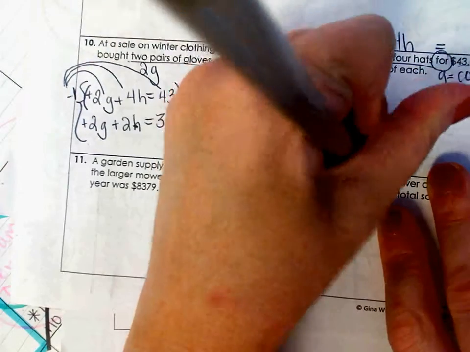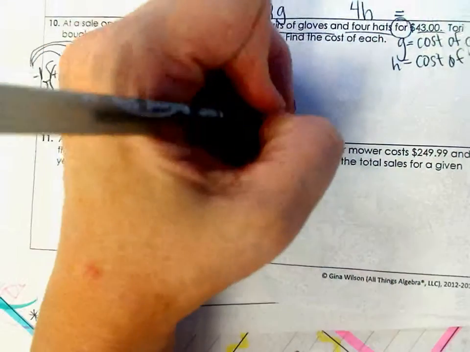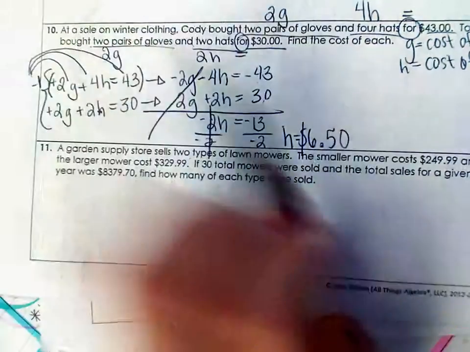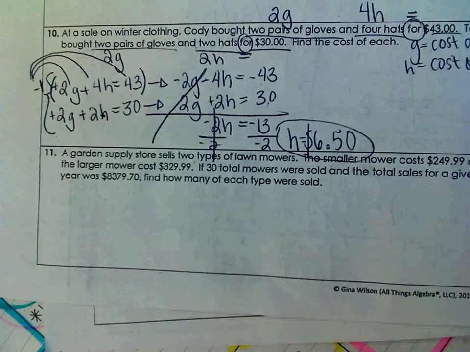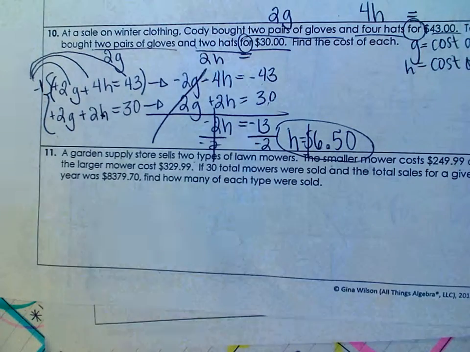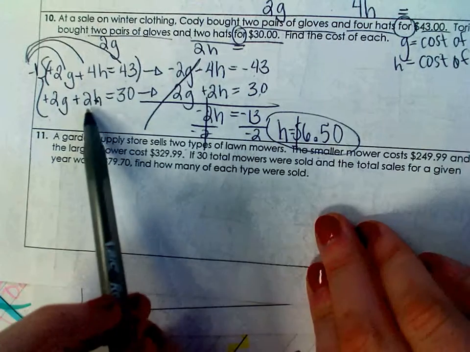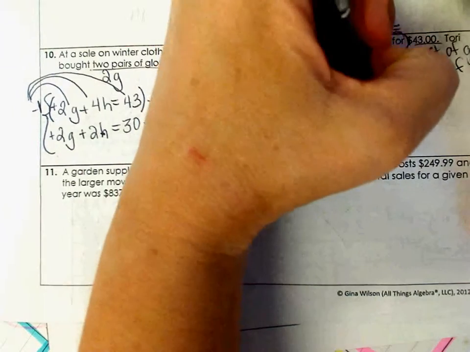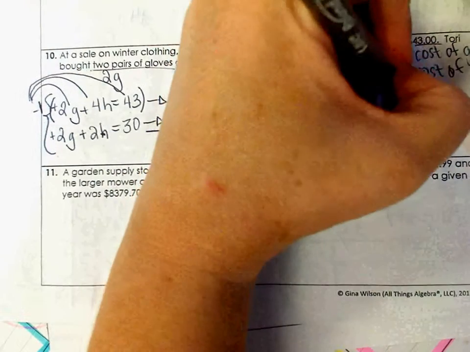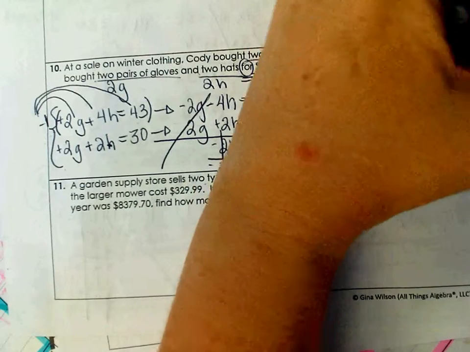But since we're talking about the cost of a hat here, I'm going to put a dollar sign. And I'm going to change this to say 6.50, because that's like $6.50. And that is the cost of a hat. So now to find the cost of the glove, you're going to have to take the $6.50 and plug it in for h in one of the original equations. So we'll do 2g plus 4h equals 43. So I just replaced the h with the solution.